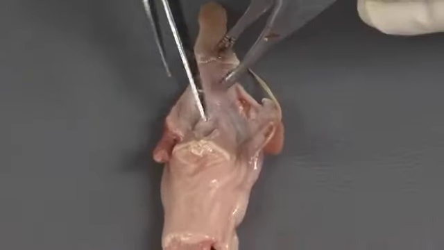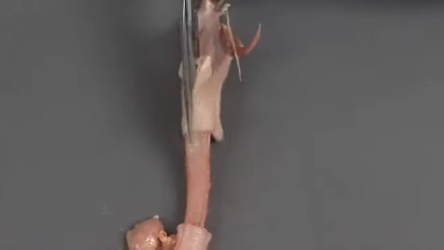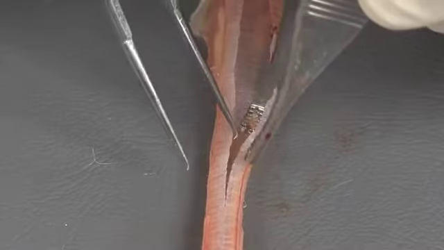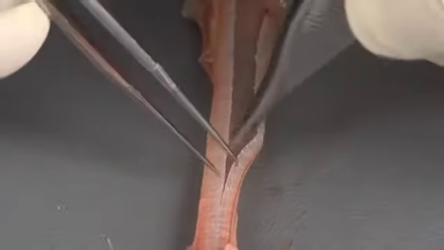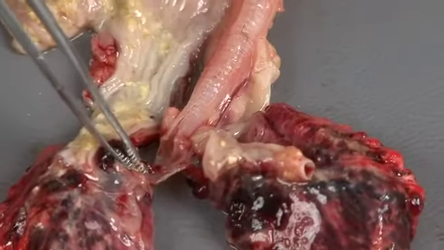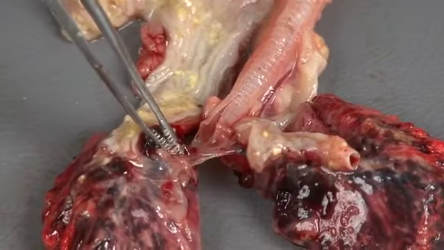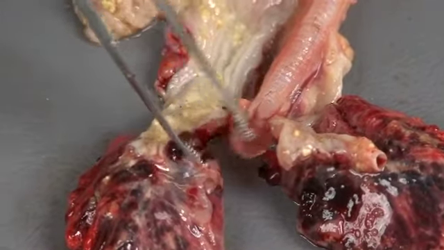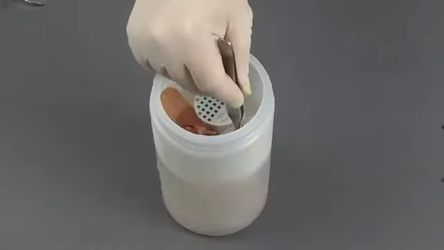Next, open the trachea. Insert the scissors between the laryngeal cartilages and cut down the length of the trachea. Open and evaluate the lumen, which should be smooth and pale pink. At the level of the syrinx, the trachea flattens and narrows. Look carefully for any evidence of obstruction or exudate in this narrow airway. Collect a piece of trachea for histopathology and place it in formalin.